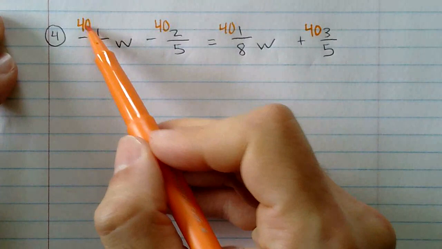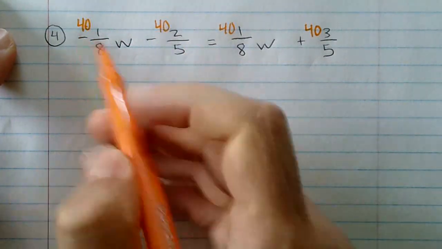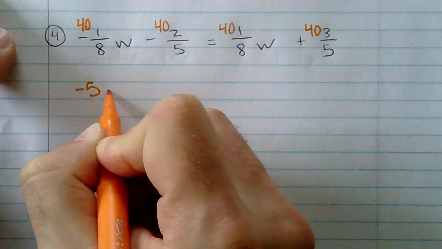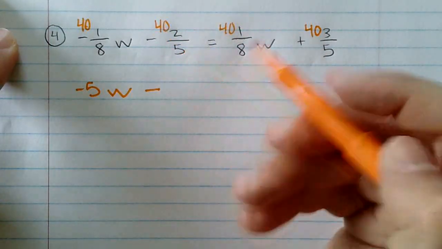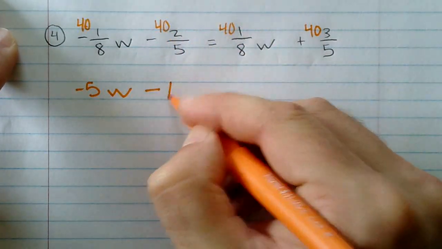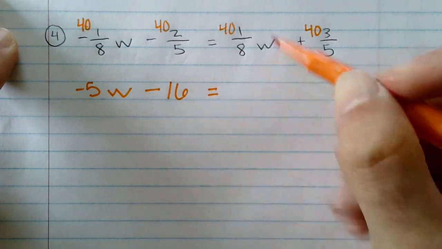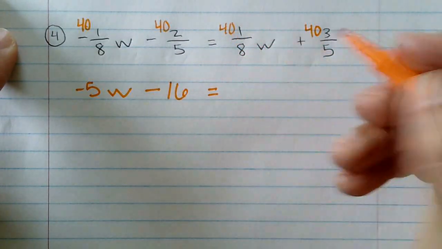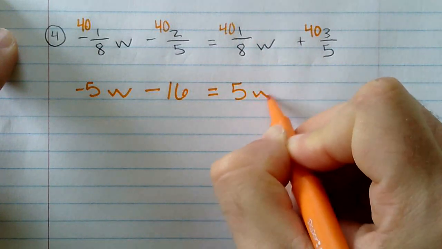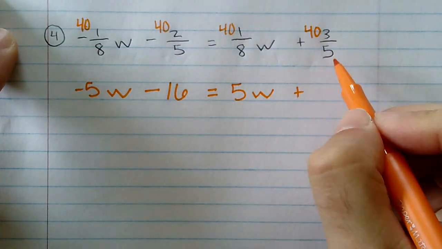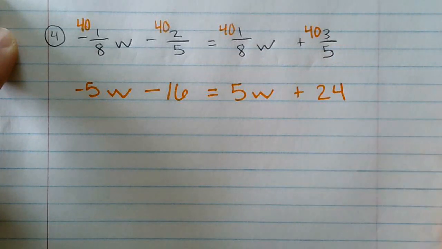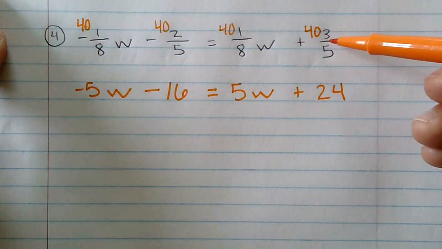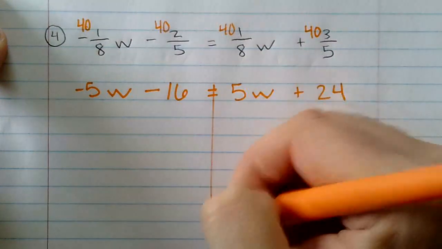All right, so I do 40 divided by 8 is 5, and it was negative, so this would be negative 5w minus 40 divided by 5 is 8. 8 times 2 is 16 equals 40 divided by 8 is 5. 5w plus 40 divided by 5 is 8. 8 times 3 is 24. These are equivalent, so now I can go ahead and solve.